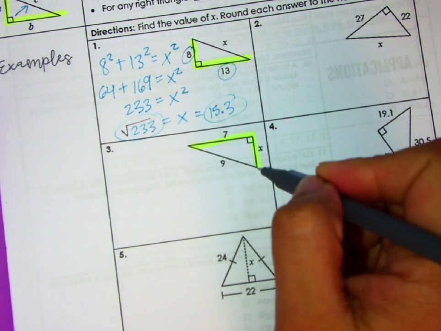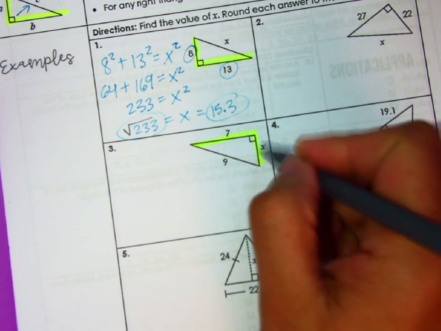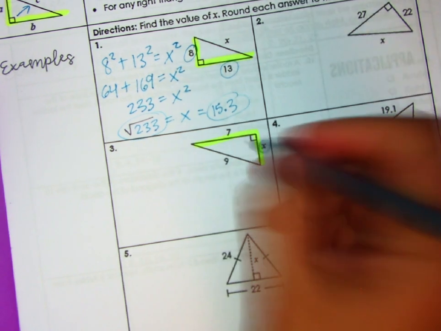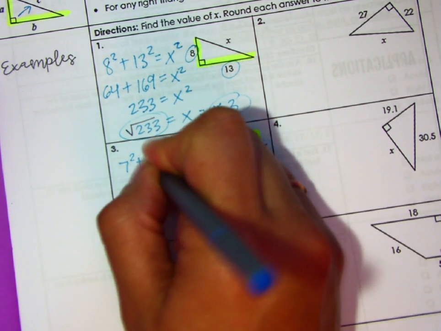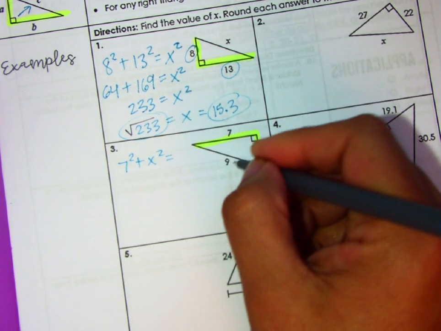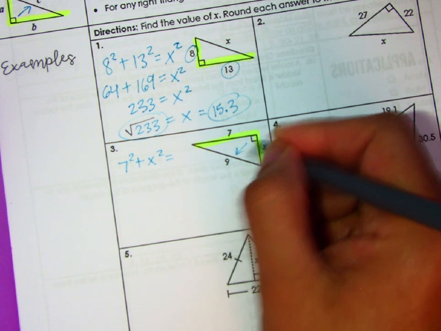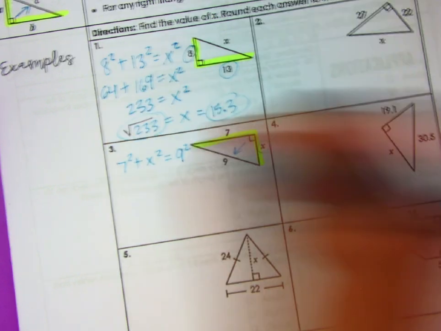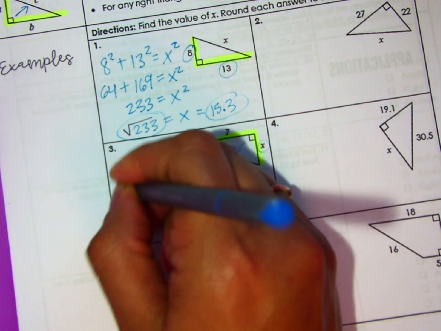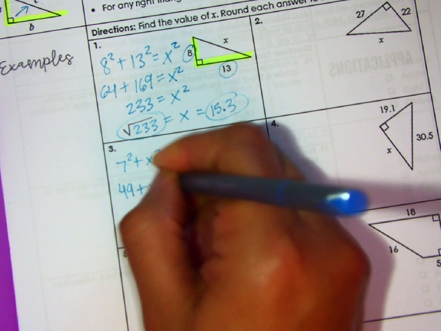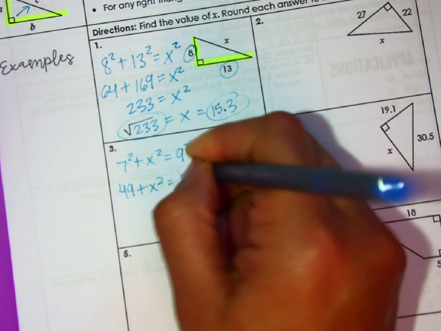When I draw the L with my highlighter, I notice that X is part of the leg, so I'm going to either label that A or B, it doesn't matter. So 7 squared plus X squared equals C squared. C is always across the 90-degree, so it's going to be 9 squared right there. And then we square those numbers, so 7 times 7 is 49, and then 9 times 9 is 81.